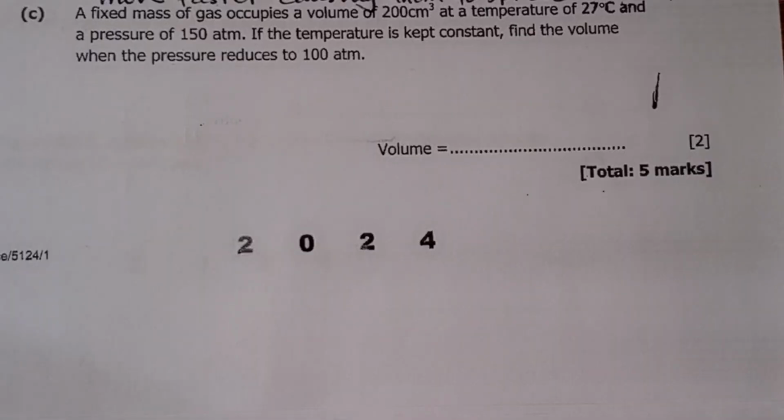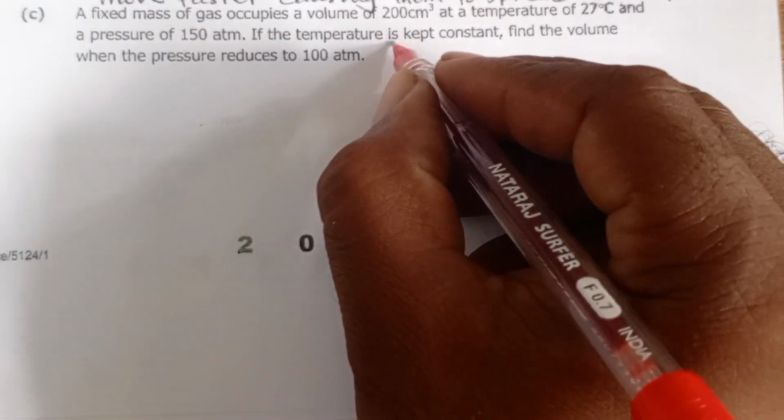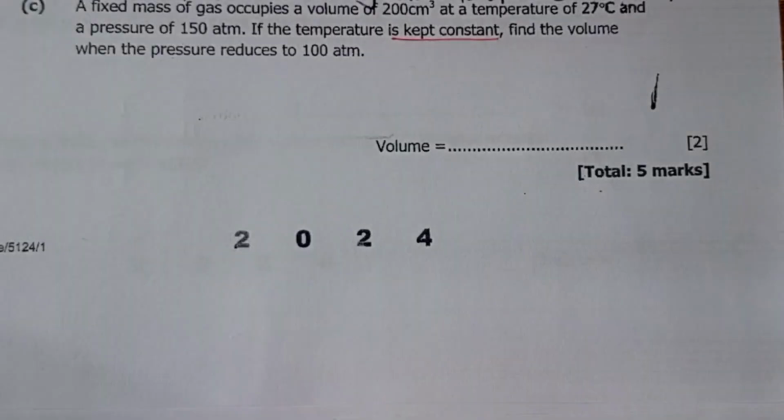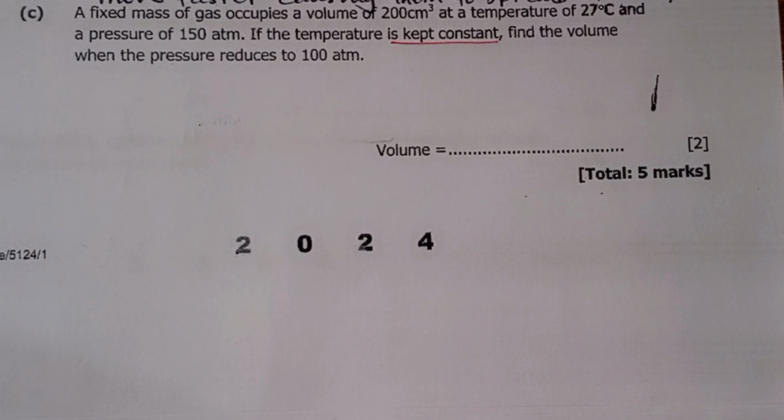Part C. A fixed mass of gas occupies a volume of 200 cm³ at a temperature of 27 degrees Celsius and a pressure of 150 atmospheres. If the temperature is kept constant, find the volume when the pressure reduces to 100 atmospheres.